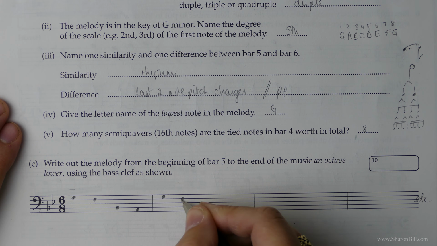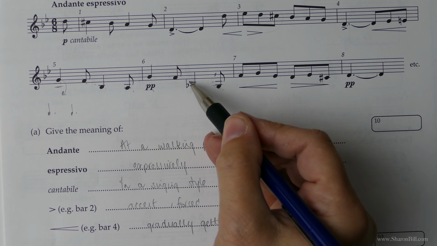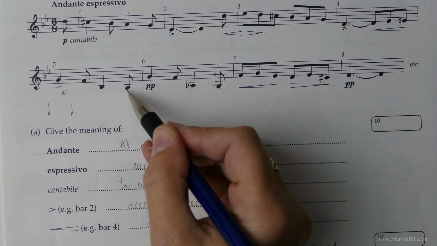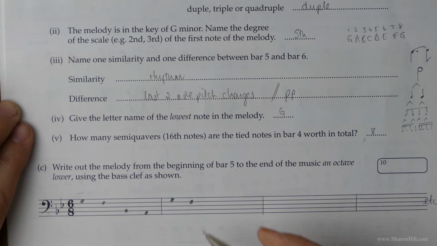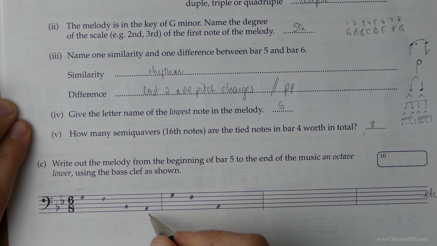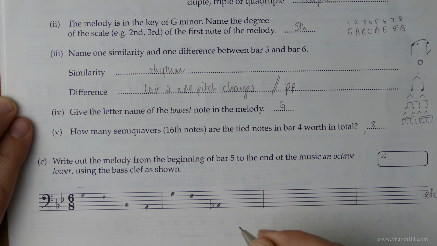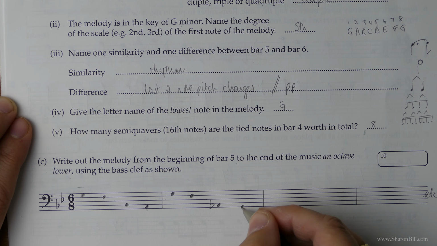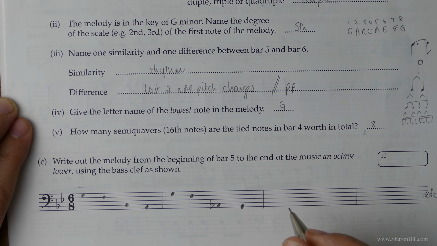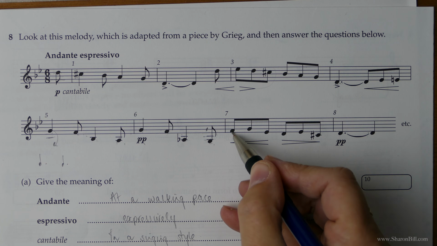Down a step. Then we're going down 1, 3, 5, 6, and it should take us back to this note. 1, 3, 5, 6. It takes us back to this note. That's correct, but we need to flatten it. That's an A flat. Down a step to the G, and then we're going to go up 1, 3, 5, 7.